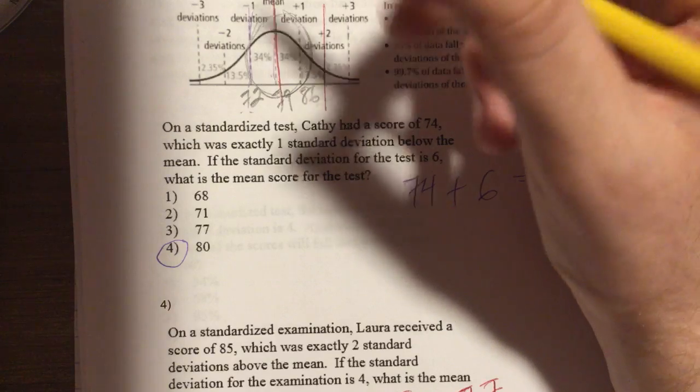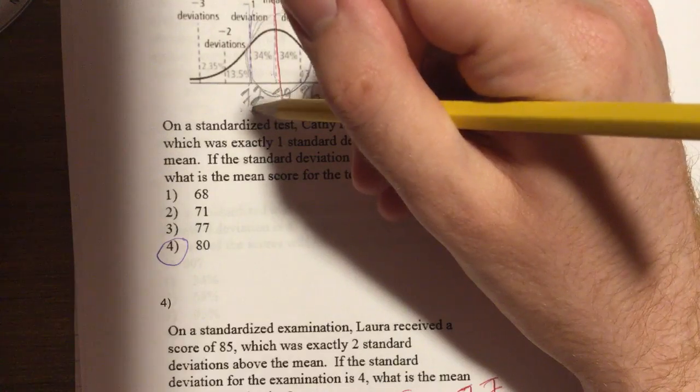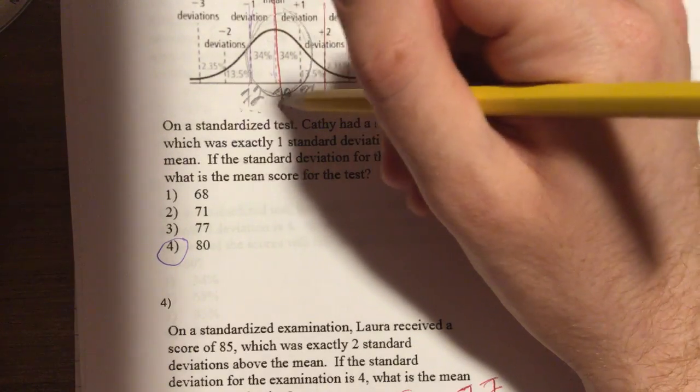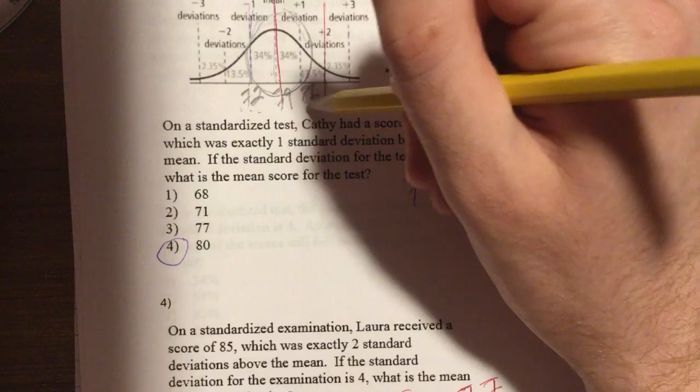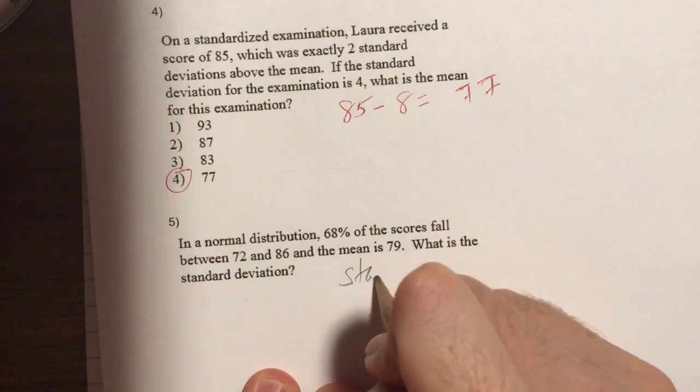And they're asking, what is the standard deviation? If you look, there's a gap of 7 between each of these. 72 plus 7 would get you 79, and 79 plus 7 will get you to the 86 mark. So that means that there's a standard deviation of 7.